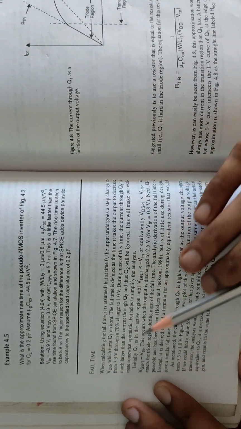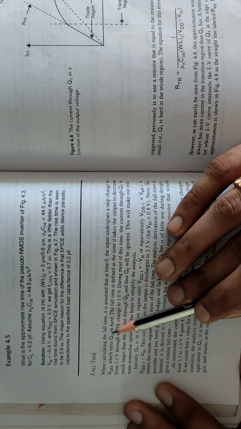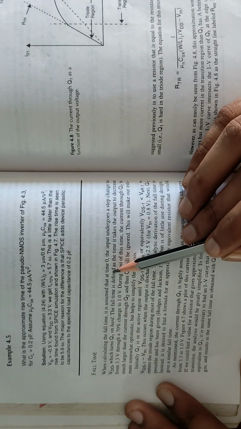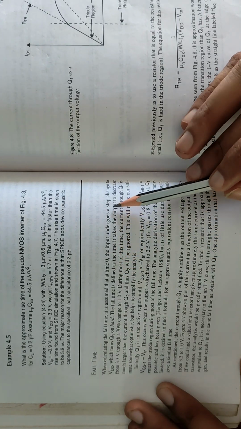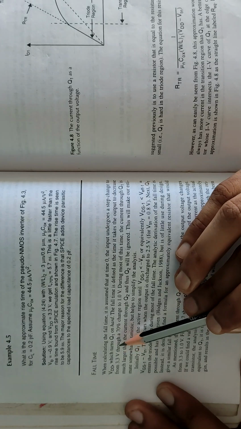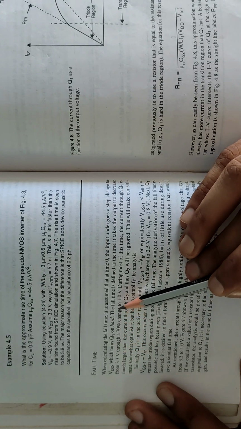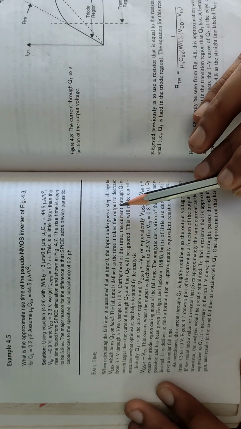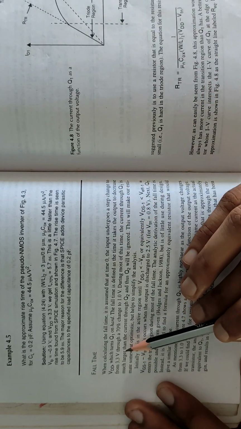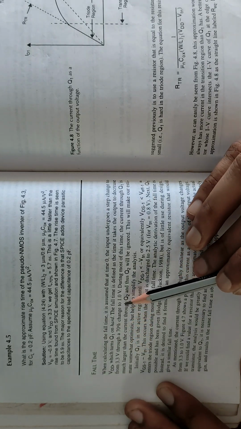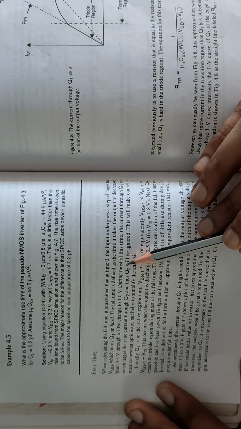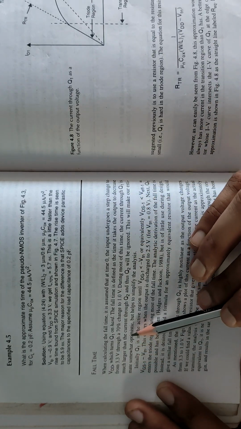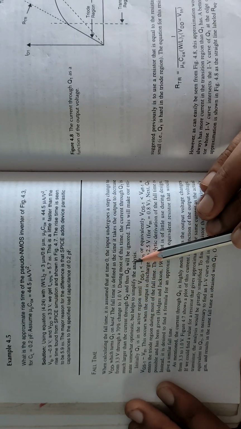Fall time. When calculating the fall time, it is assumed that at t = 0 the input undergoes a step change to VDD, which turns Q1 on hard. The fall time is defined as the time it takes the output to decrease from 3.3 volts through a 70% change to 1.0 volts. During most of this time, the current through Q1 is much larger than the current through Q2, and thus Q2 will be ignored.